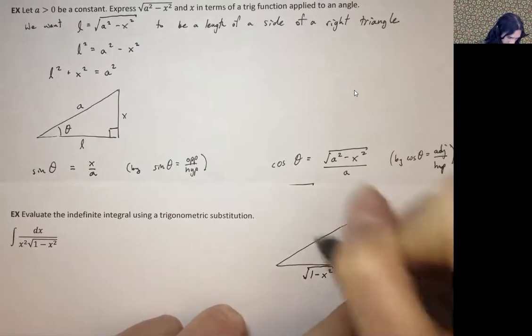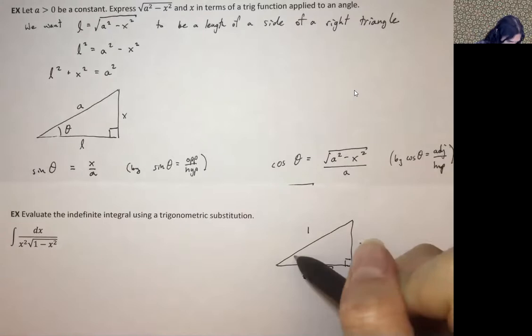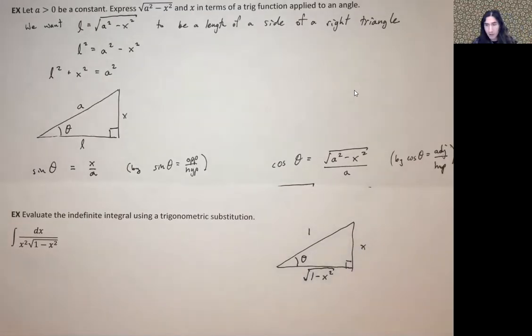This side is my x and this side is my 1. Okay, and now, given that that's theta, I can read off all of my translations into terms of theta and then substitute them in here.